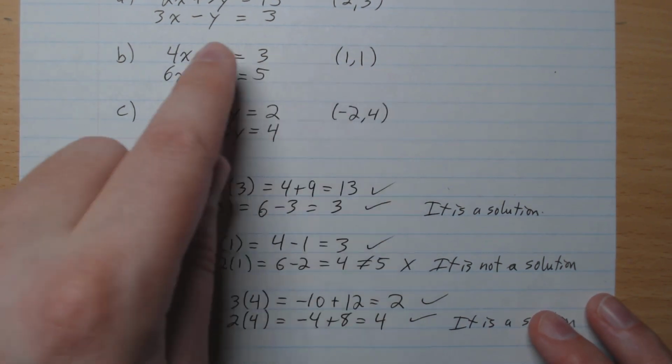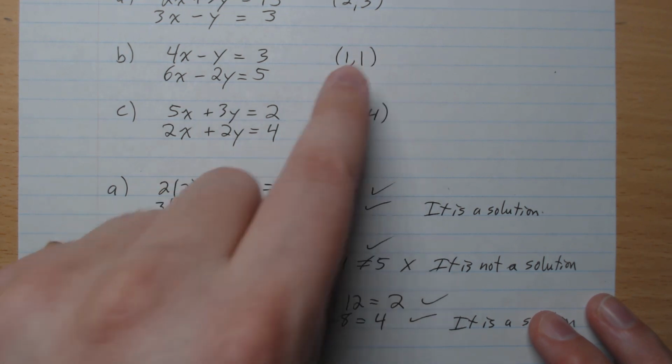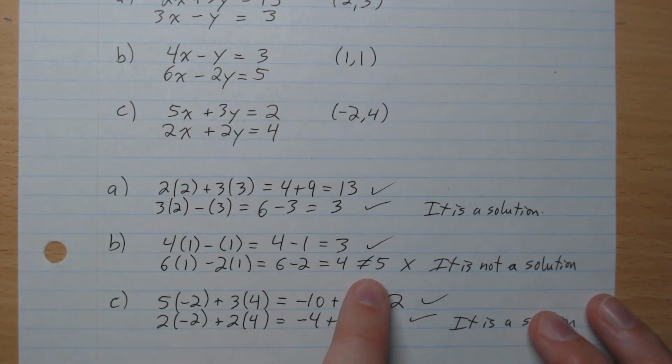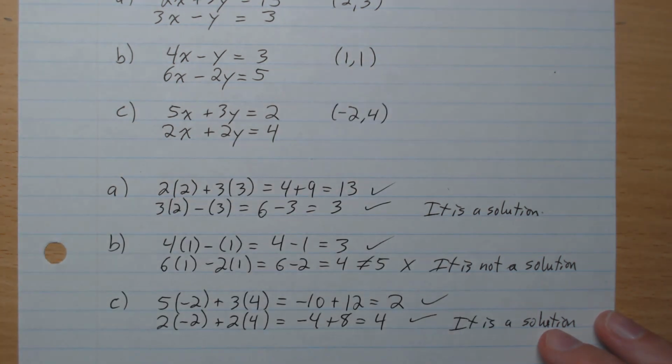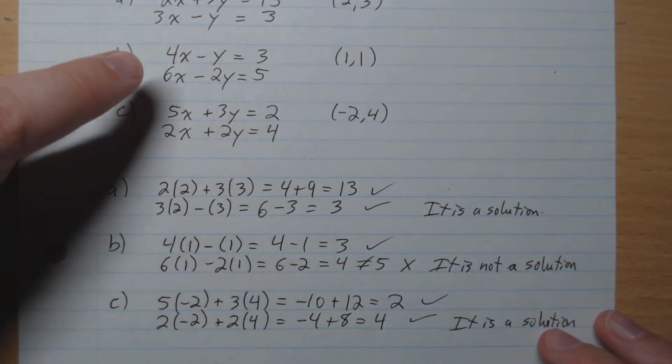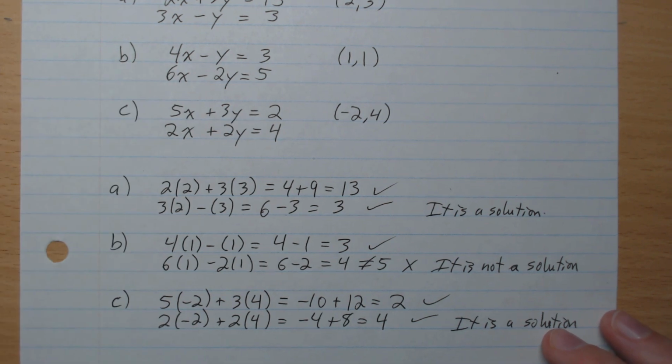B, if we plug in (1, 1), we get 3, no problem. Plug in (1, 1) into the second, and we get 4, which is not 5. And so this point is not a solution to the system because it is not a solution to the second equation.